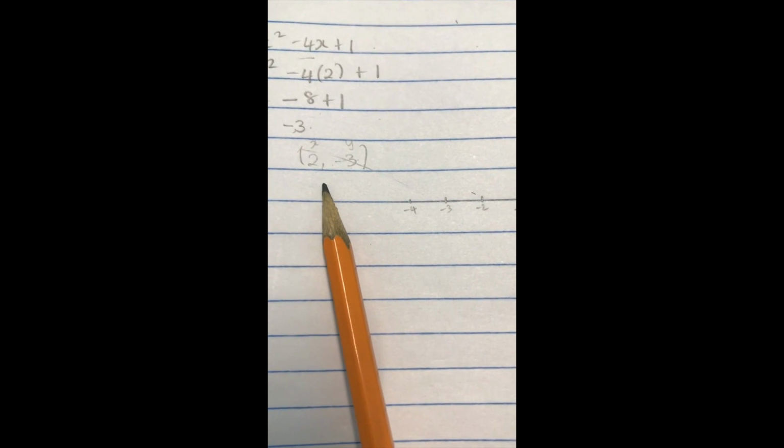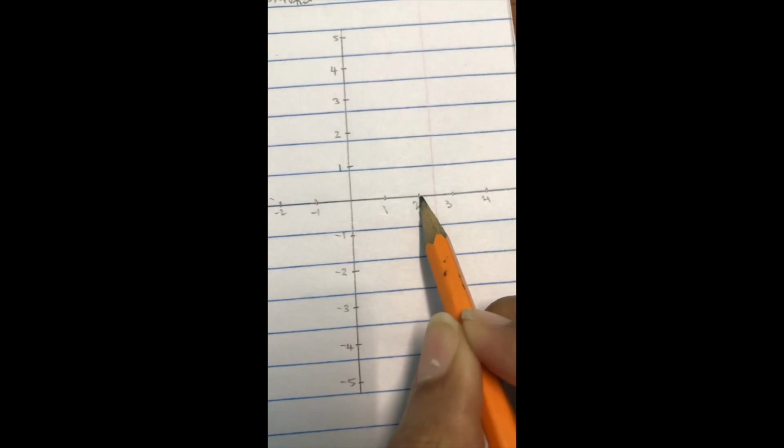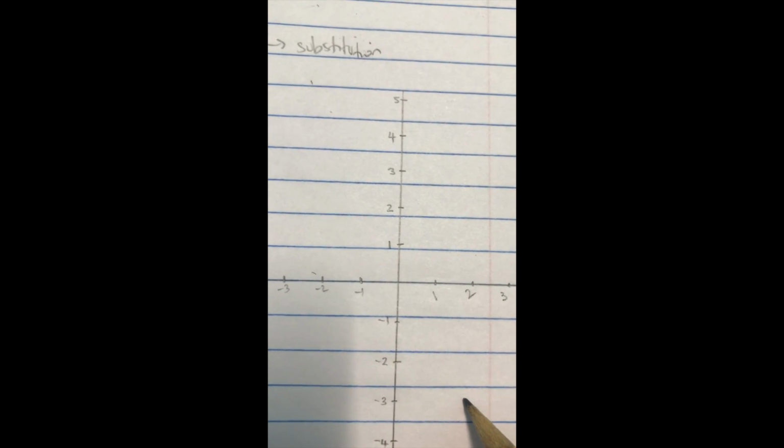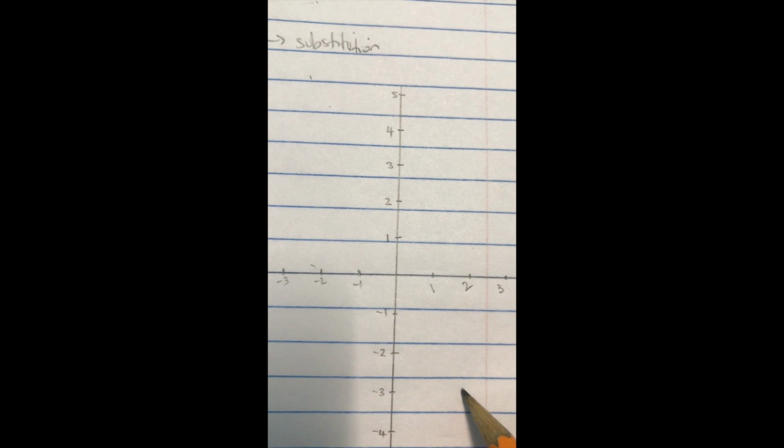We are going to plot our vertex, which we know is at 2 for the x and negative 3 for the y. So a positive 2 is over here on the right, and then negative 3 is down here. So that's about there, and we know this opens upwards, so it's going to come something like this.